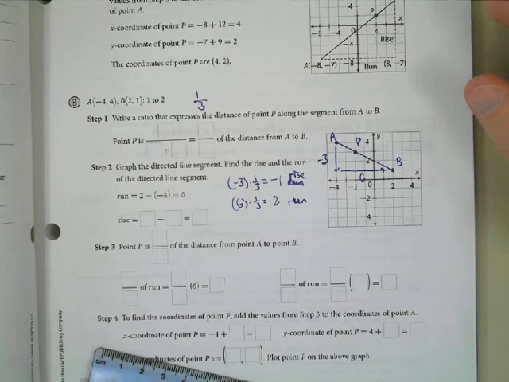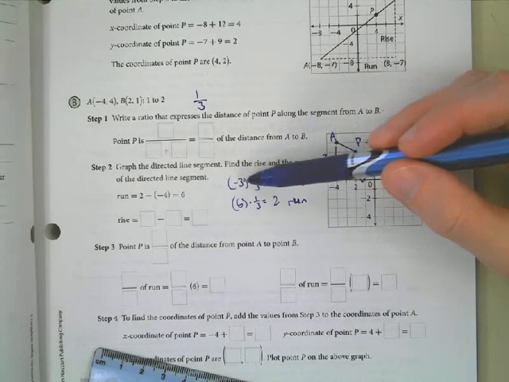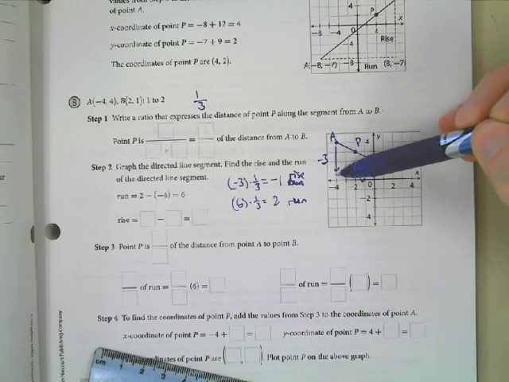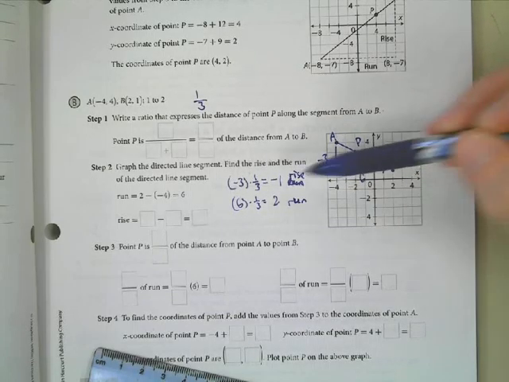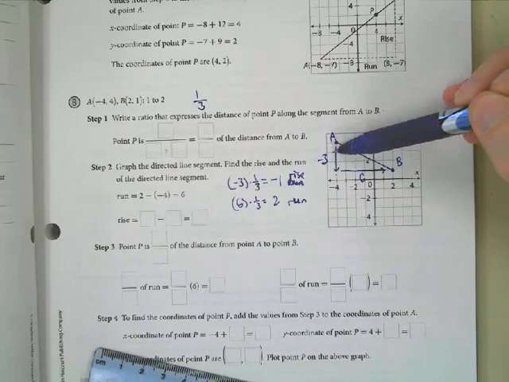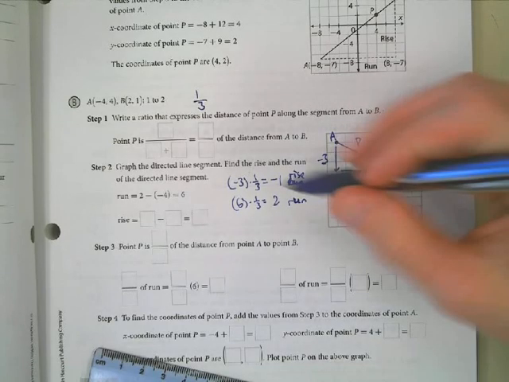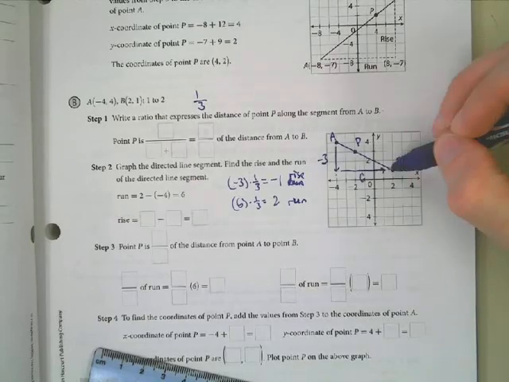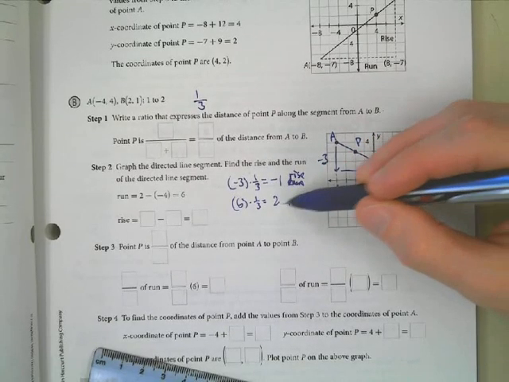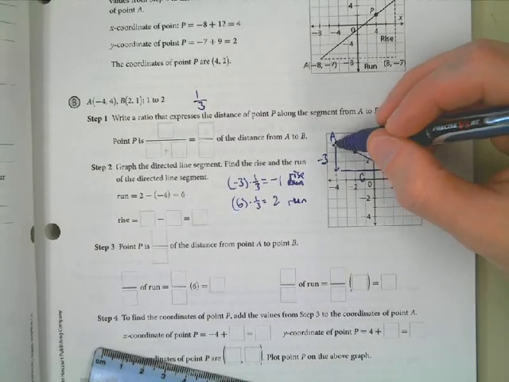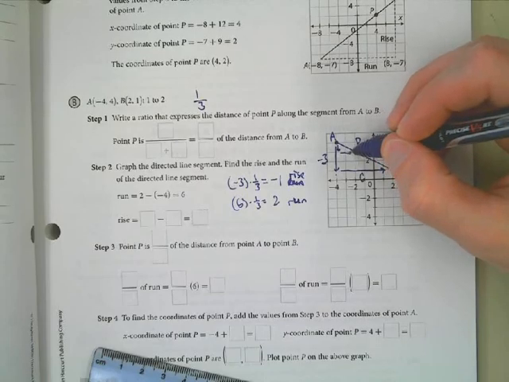So again, -3 was the total rise. We want 1/3 of that total rise. That gets us to the -1 rise. We're going to go just down 1. And then again, 6 is the total run. We want 1/3 of that to give us our point P, and so that gives us then just 2. So down 1, right 2, then gets us to the P right there.